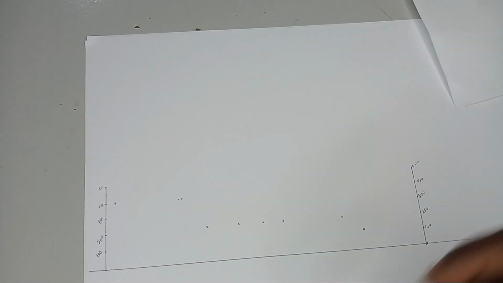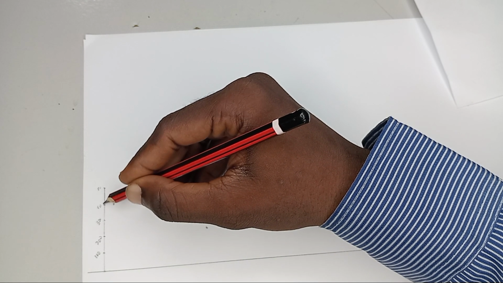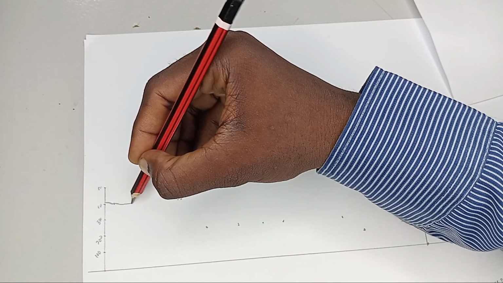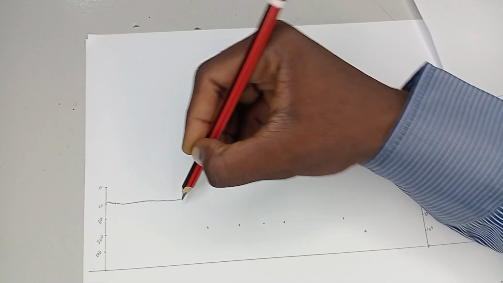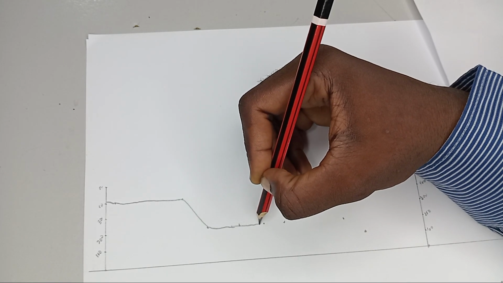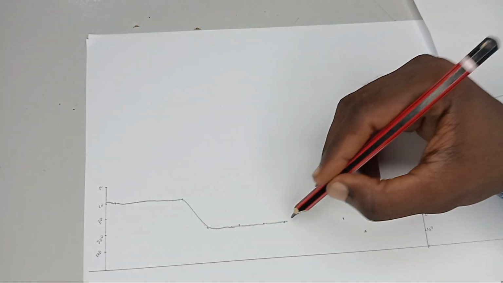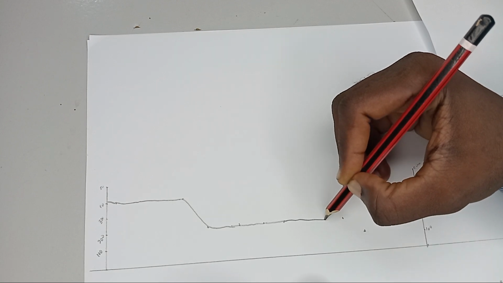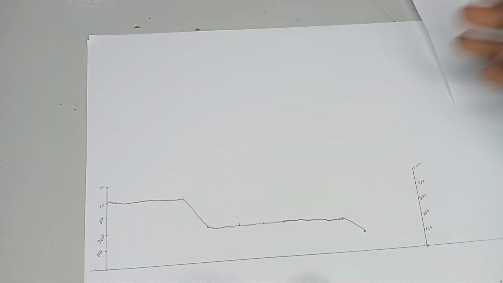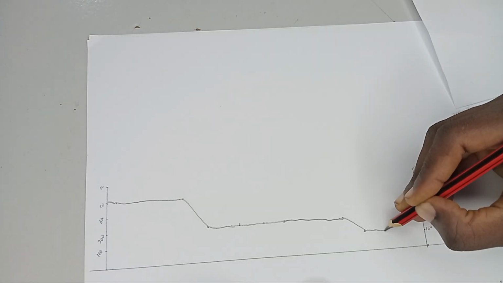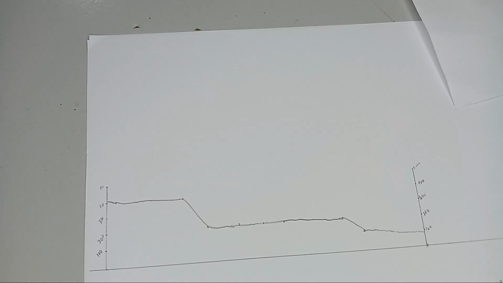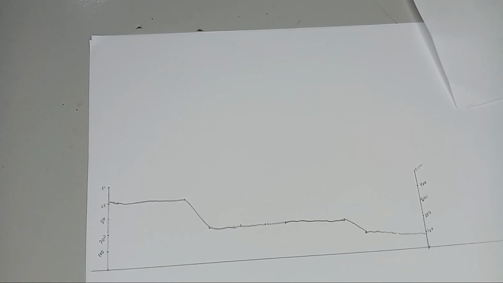At this point, just join them. These are equal elevations. Just sketch it freehand. This is how erosion has carved the surface to this extent, and it went down. Since it is decreasing that way, we can stop a little bit below 100. Good. We have done our topography.